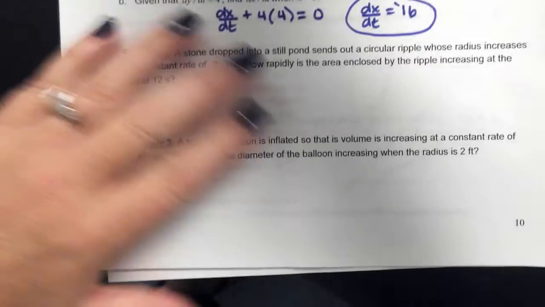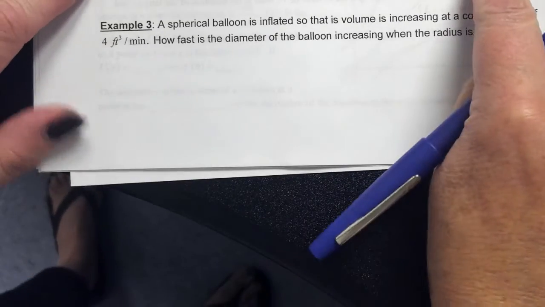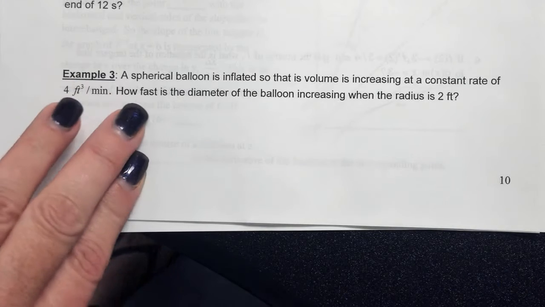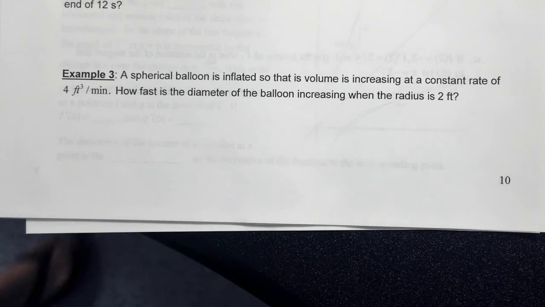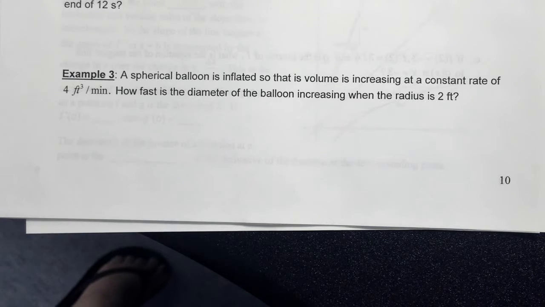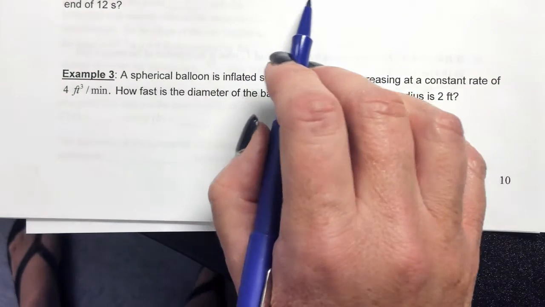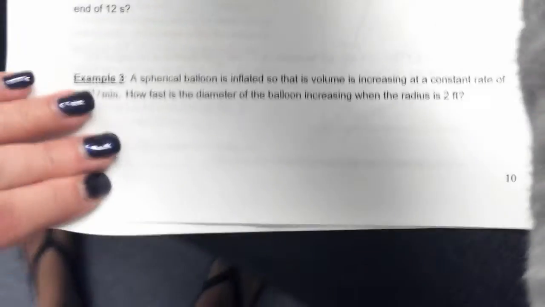We have a stone that's dropped into a still pond that sends out a circular ripple whose radius increases at a constant rate of 2 feet per second. How rapidly is the area enclosed by the ripple increasing at the end of 12 seconds?